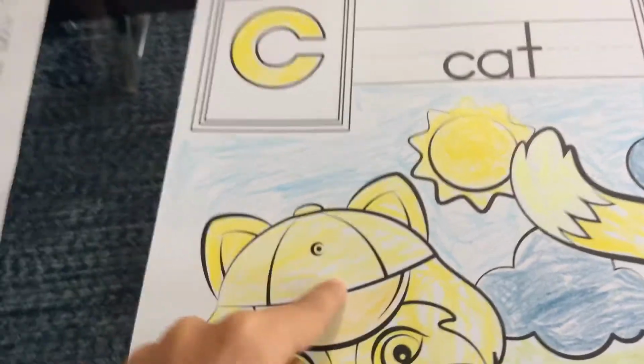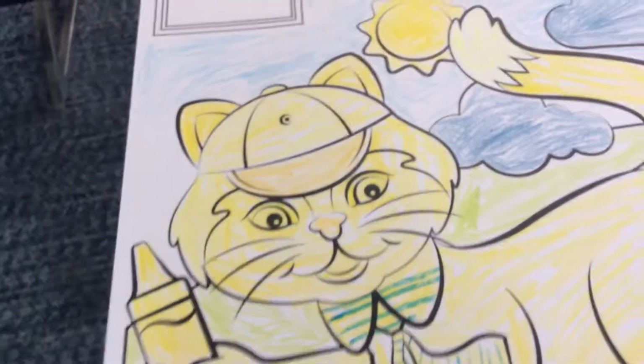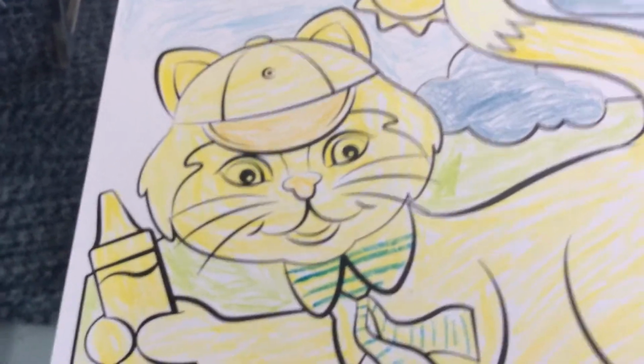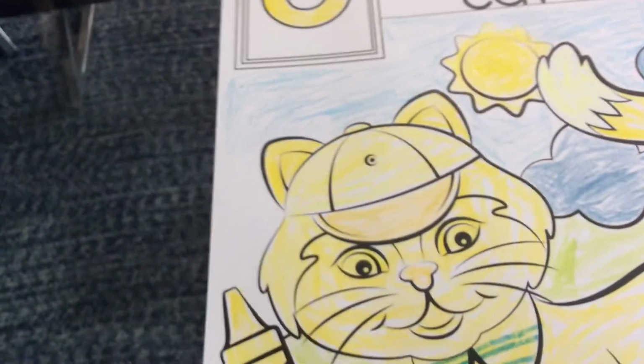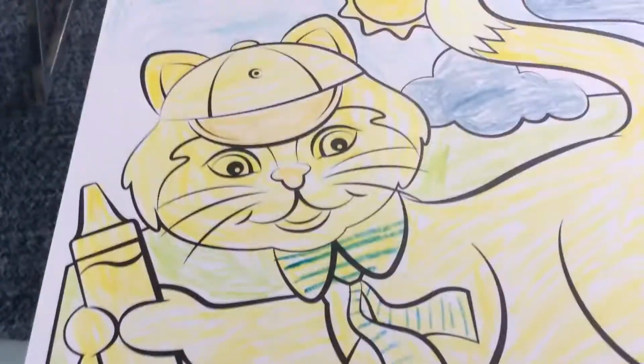I colored a little bit of a darker yellow for the bill, so that the cat wouldn't look all yellow. Otherwise, that would not be too good. It would kind of be an all yellow cat, and wouldn't stand out that much. And okay, now let's continue.